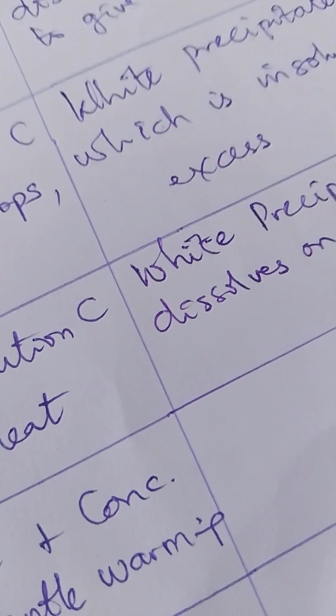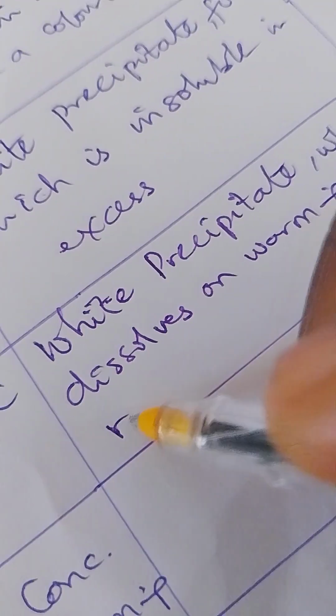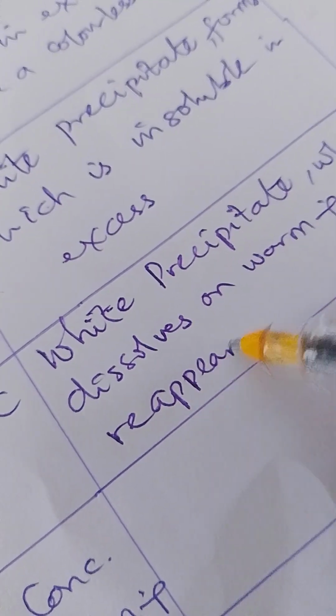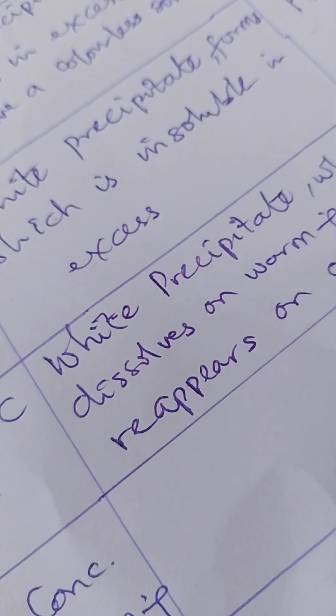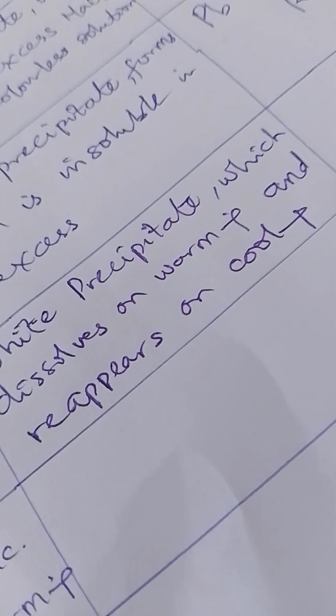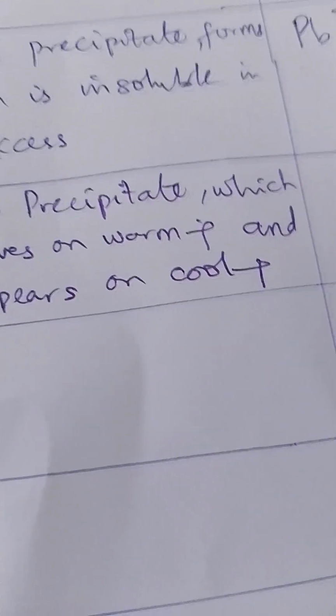And you now notice after it dissolves, when it's allowed to cool a little bit, it will reappear. So we say which reappears on cooling. All these facts must be stated, which reappears on cooling. And with this observation, that confirms the presence of lead ion.